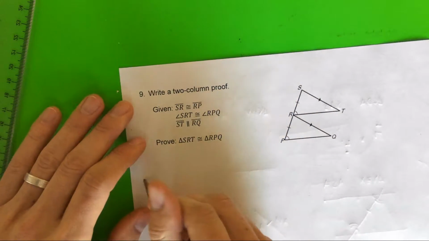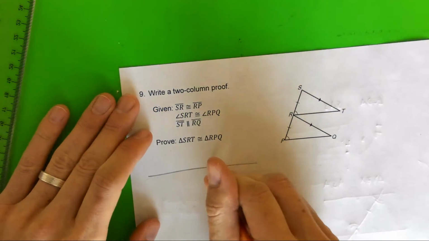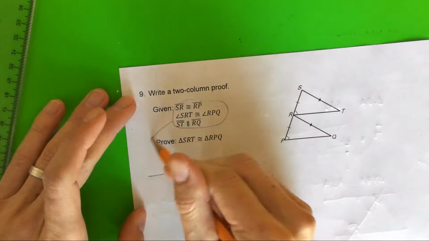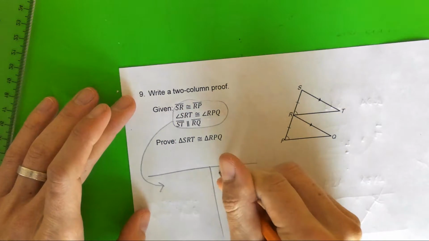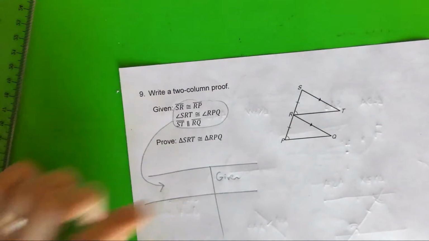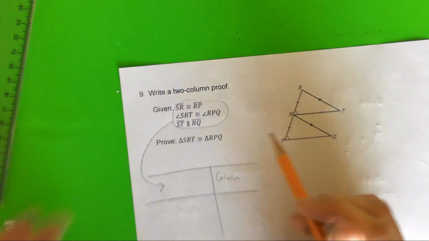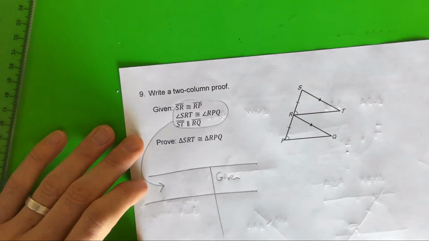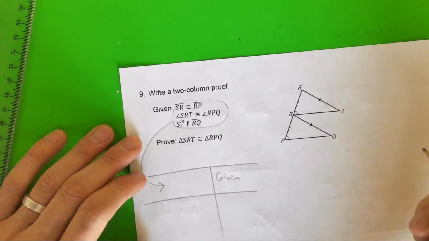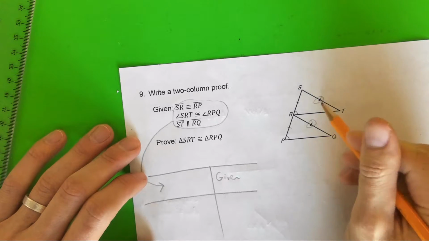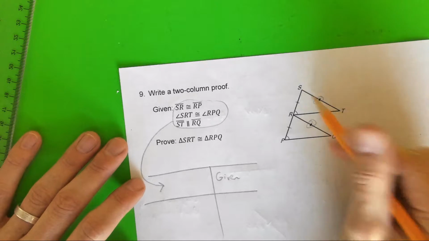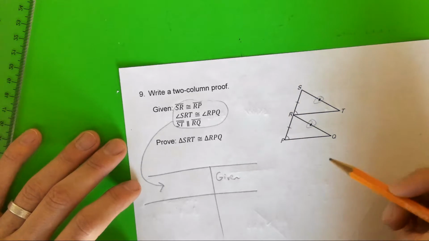All right. Proof. So we're given all of this stuff. Most of you got that in there, so I'm not going to write that down. So what do I know? Well, I know I've got a side, I've got an angle there, so I need one more thing. And again, parallel marks don't mean the sides are congruent. So don't tell me it's a side and then a side and an angle. That rule doesn't work anyway.